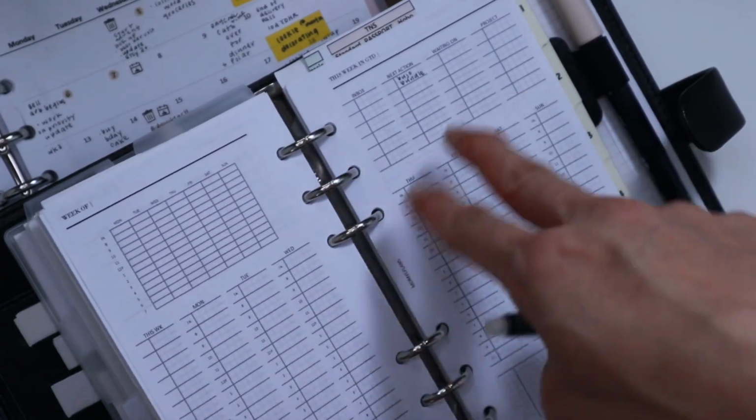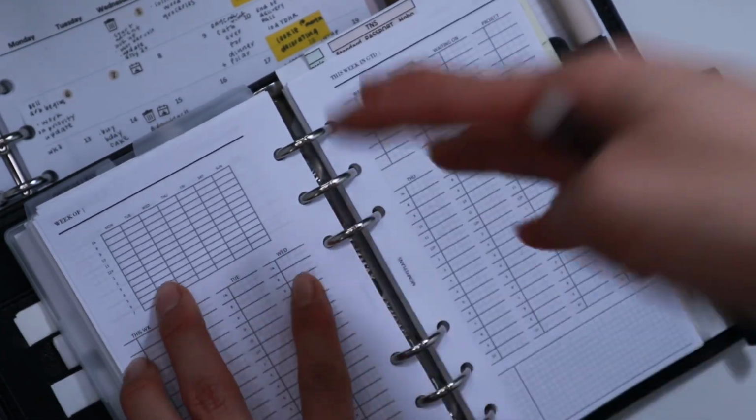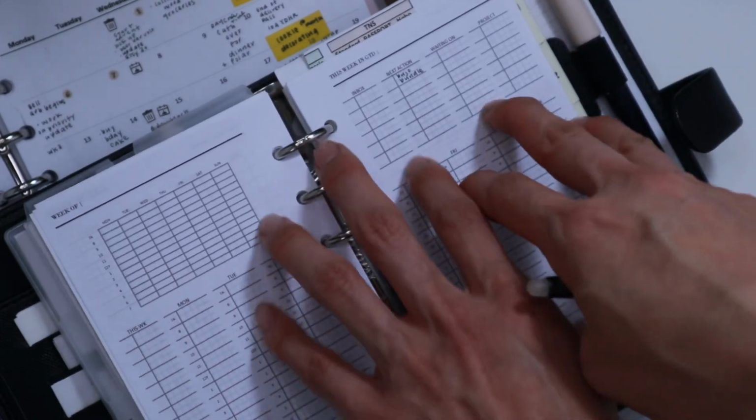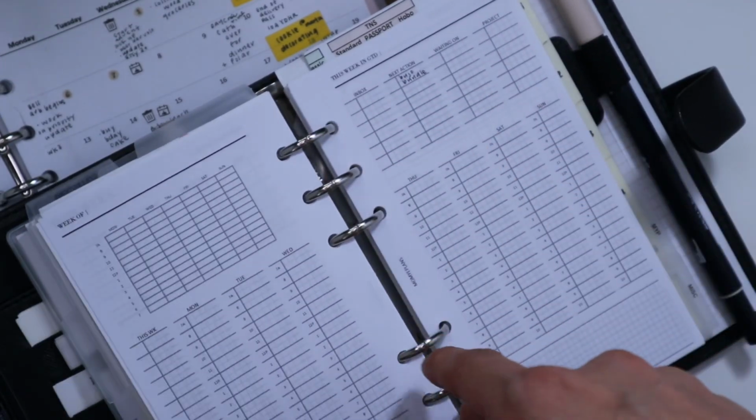You'll notice that I don't write the full list here because, again, I don't want to carry things over and over. I only want to put in what I actually think I'll work on this week, right?